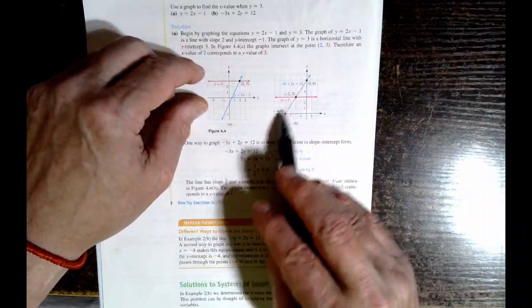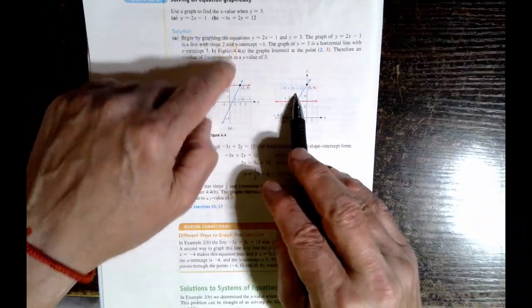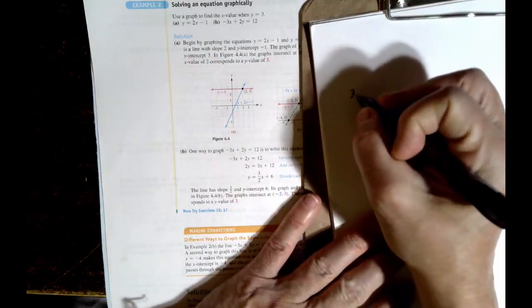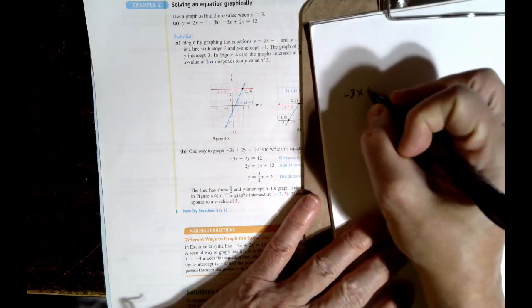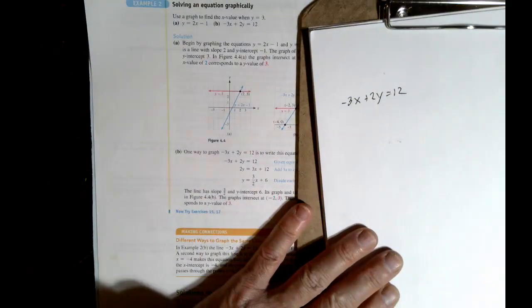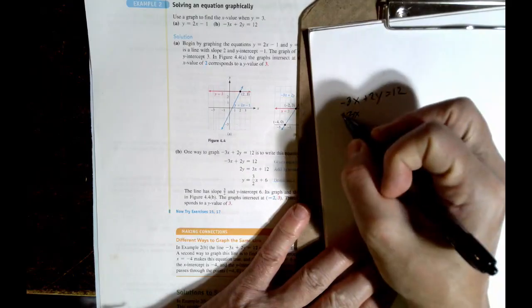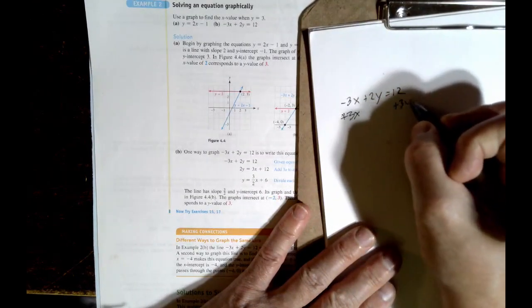Now, before they graph this one, they can't graph minus 3x plus 2y equals 12, because that is not solved for y first. You have to solve for y before you can type it into your calculator. So you can't leave it in that form. That's not good enough. You've got to solve it for y. So you've got to add 3x to both sides.